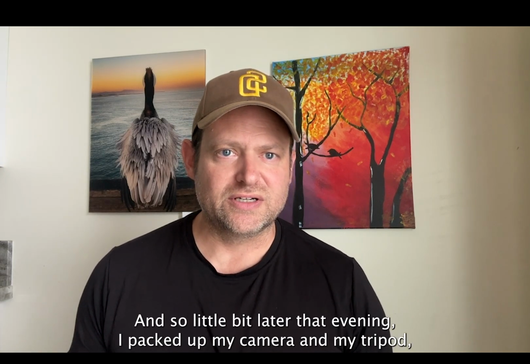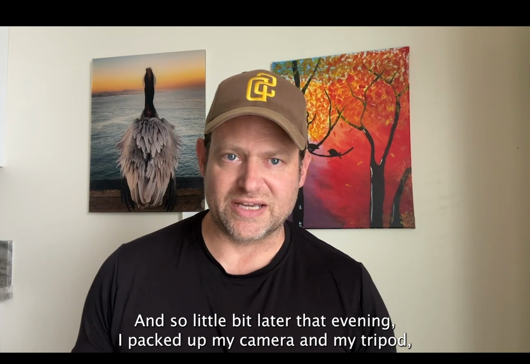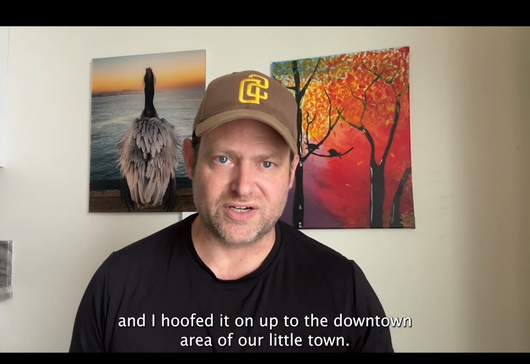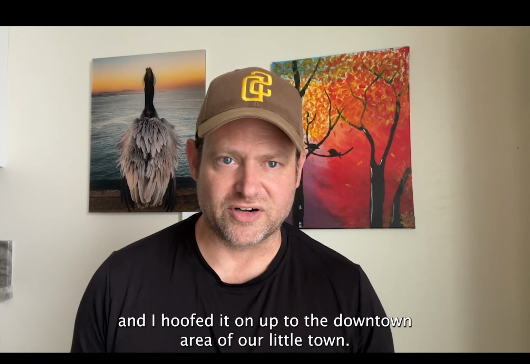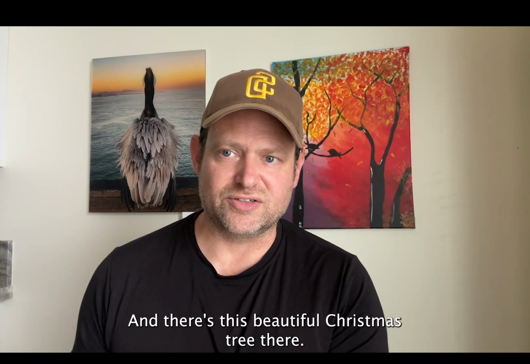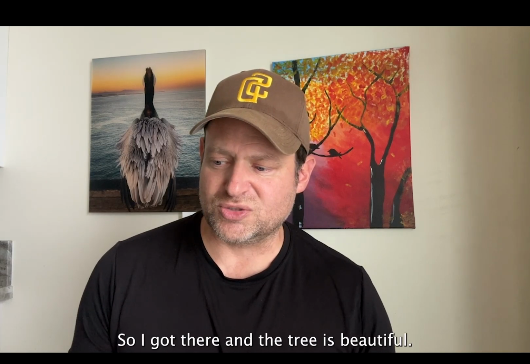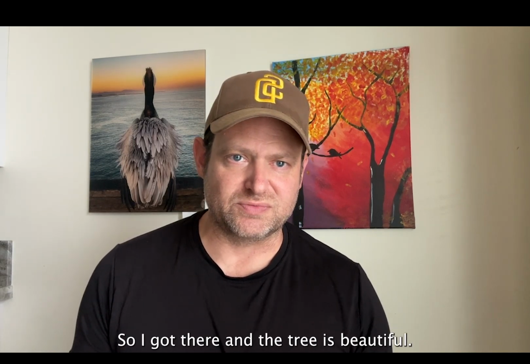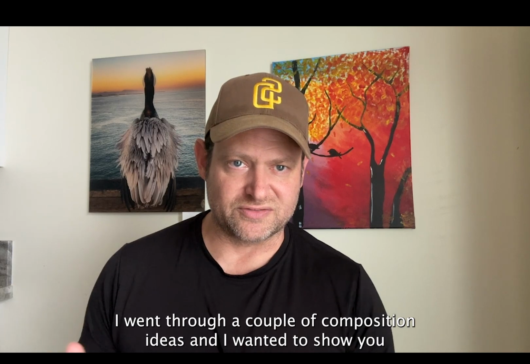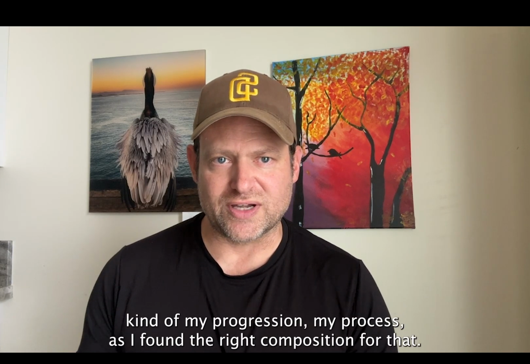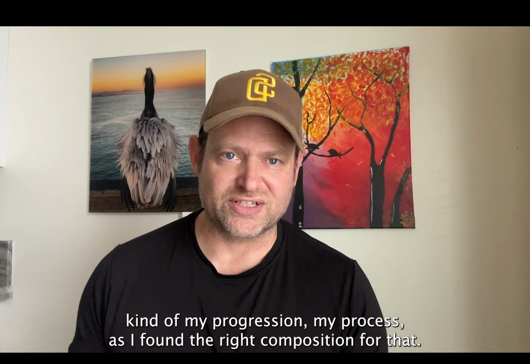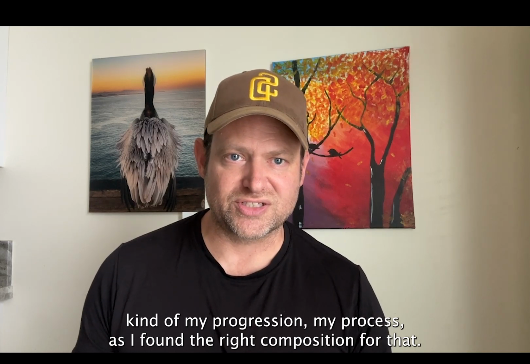And so a little bit later that evening, I packed up my camera and my tripod and I hoofed it on up to the downtown area of our little town, and there's this beautiful Christmas tree there. And so I thought, I wonder if I can shoot that. So I got there, and the tree is beautiful. I went through a couple of composition ideas, and I wanted to show you my progression, my process as I found the right composition for that.